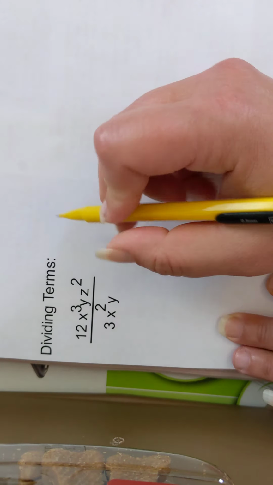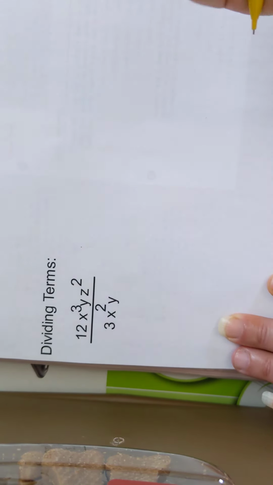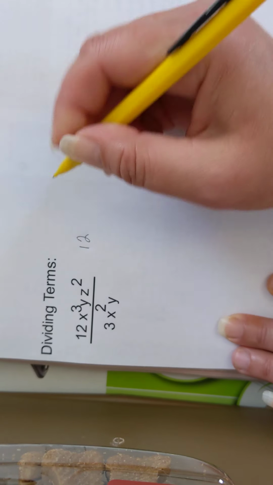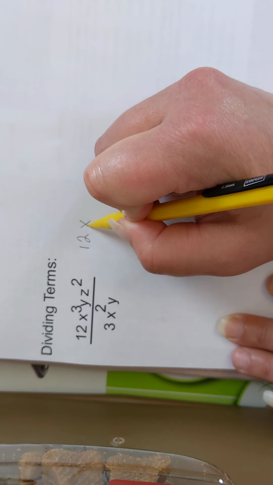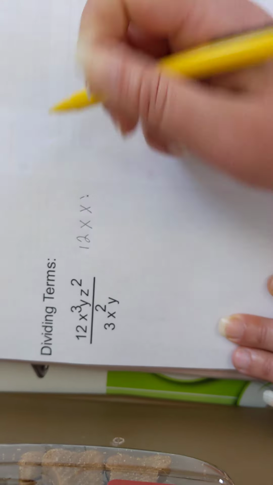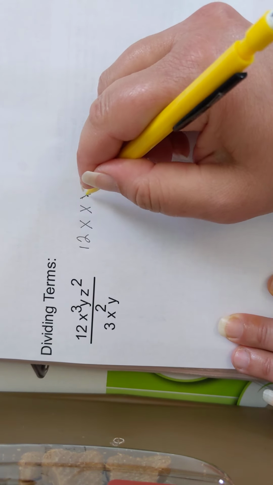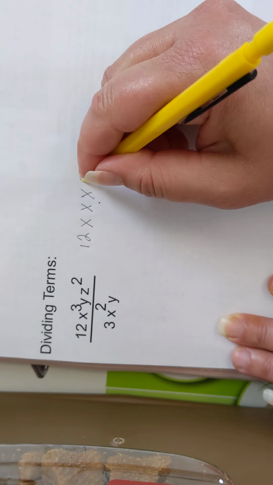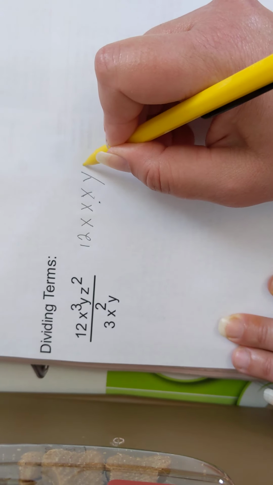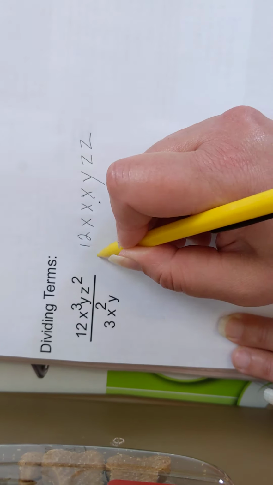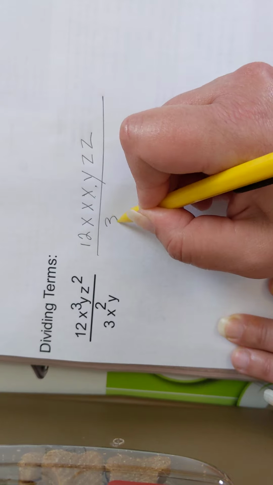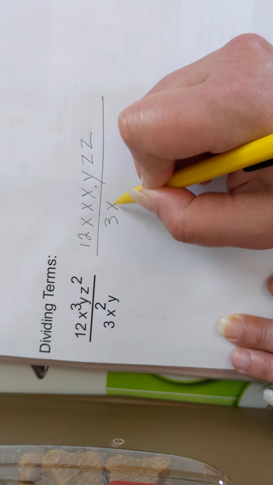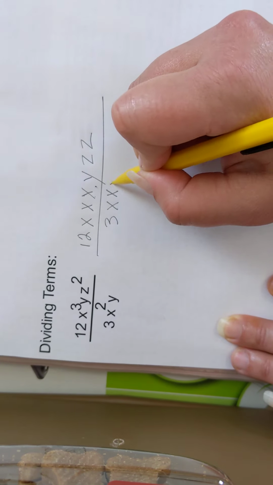Well, I have 12 x cubed. That means x times x times x. I have y, and I have z squared, which means z times z, over 3x squared, x x, and a y.